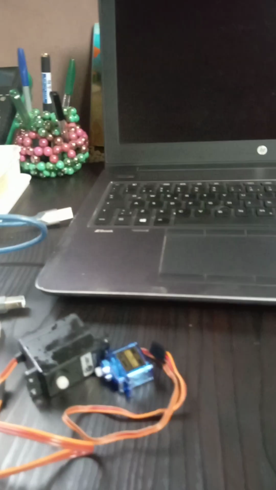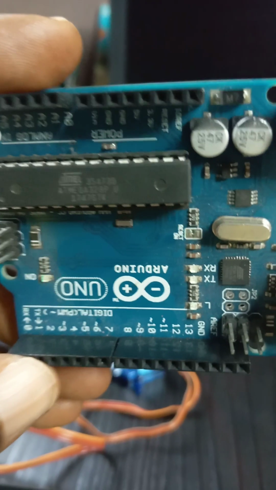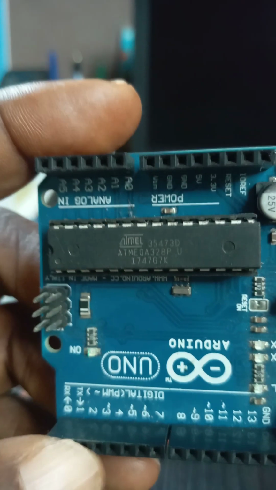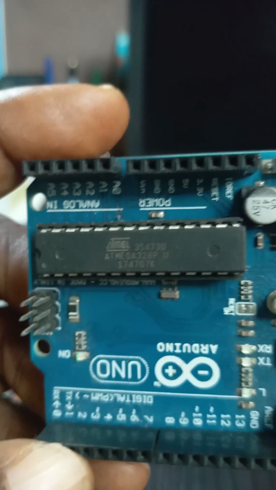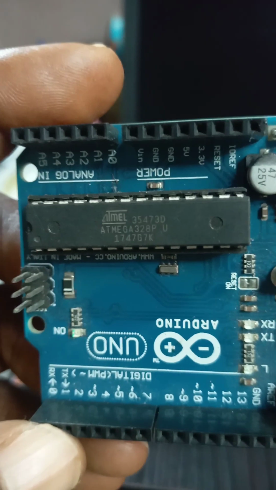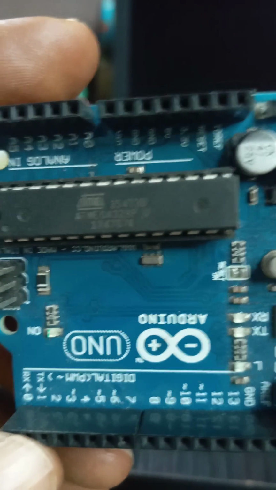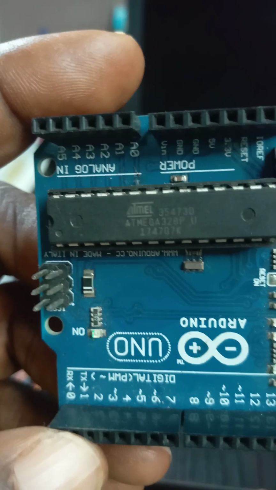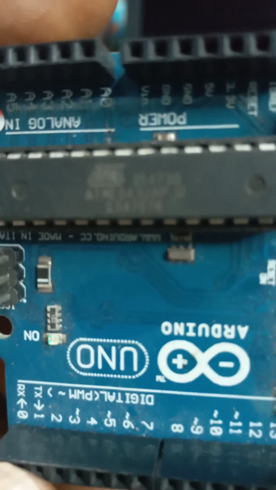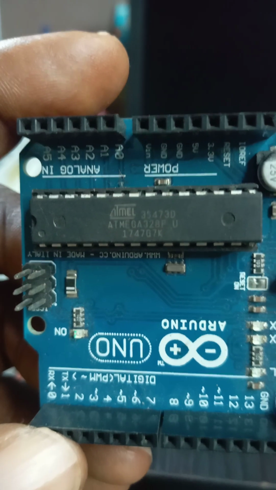We explained the different families of microcontroller, which we say we have AVR, ARM, embedded 8051, and here we say that Arduino falls in the family of AVR. In the AVR microcontroller, we have different families too. We have the ATtiny family, and we have the ATmega family.